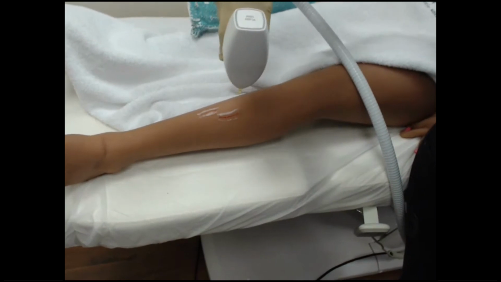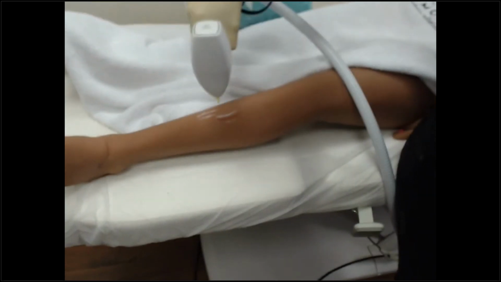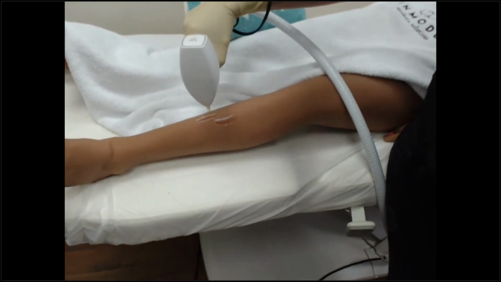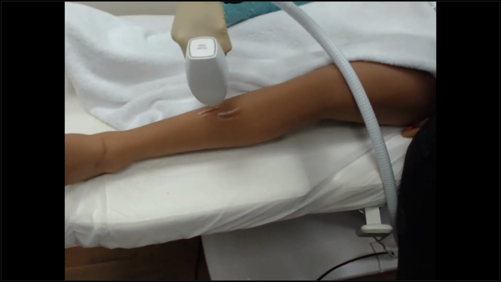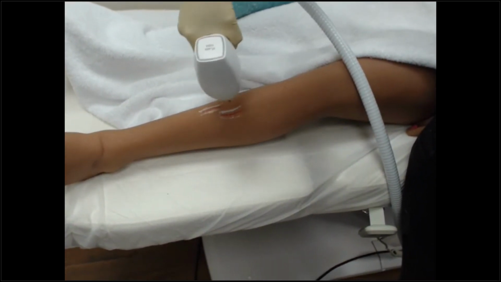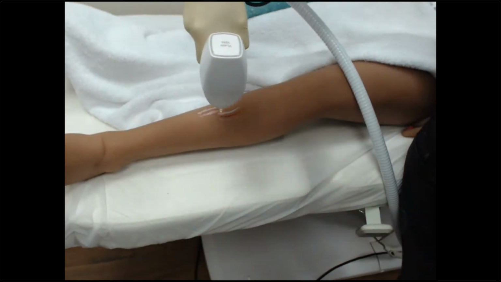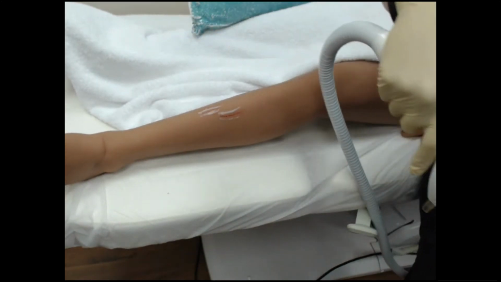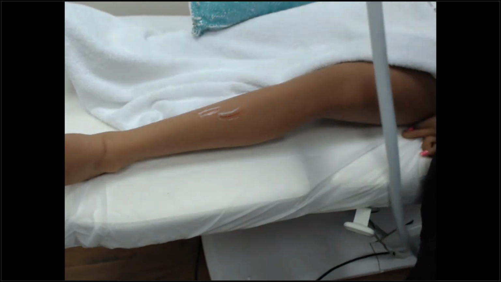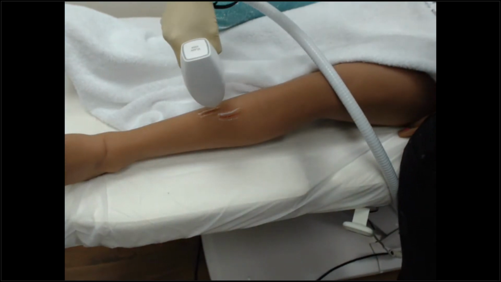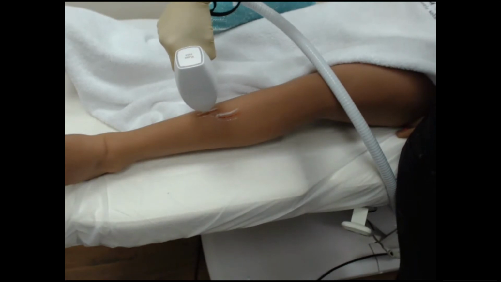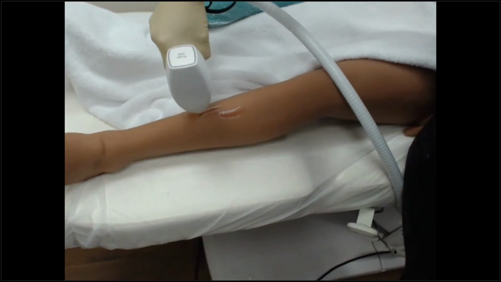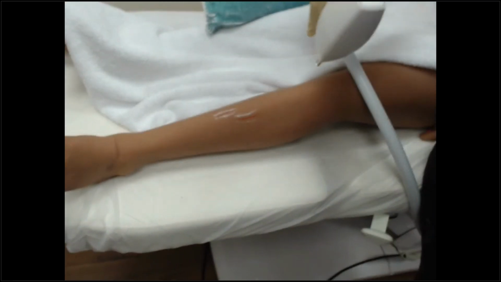So now that I see that I don't have an excessive skin reaction, and I see that I have a good enough response, I can continue my treatment. As I said, if I'm having a relatively larger area, I can move to 1 pulse per second, so I will do that and provide an easier treatment. And this is how it's done.